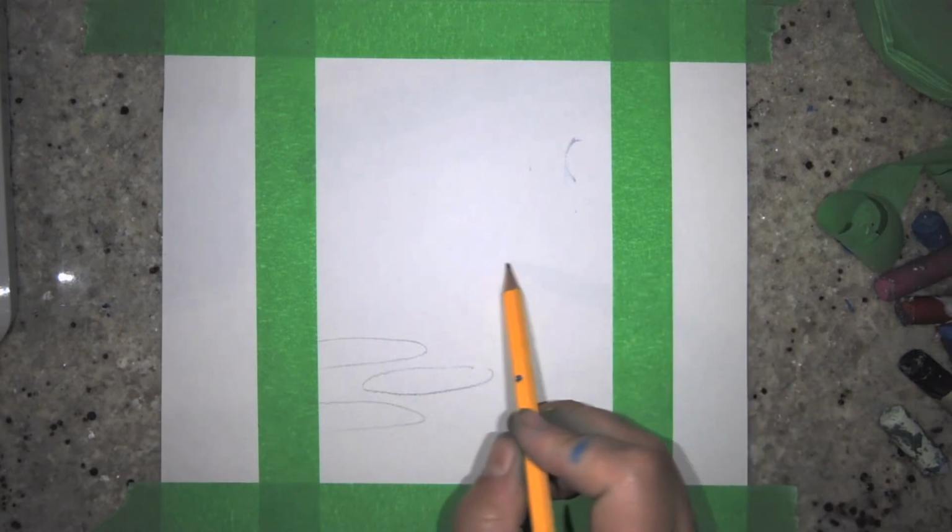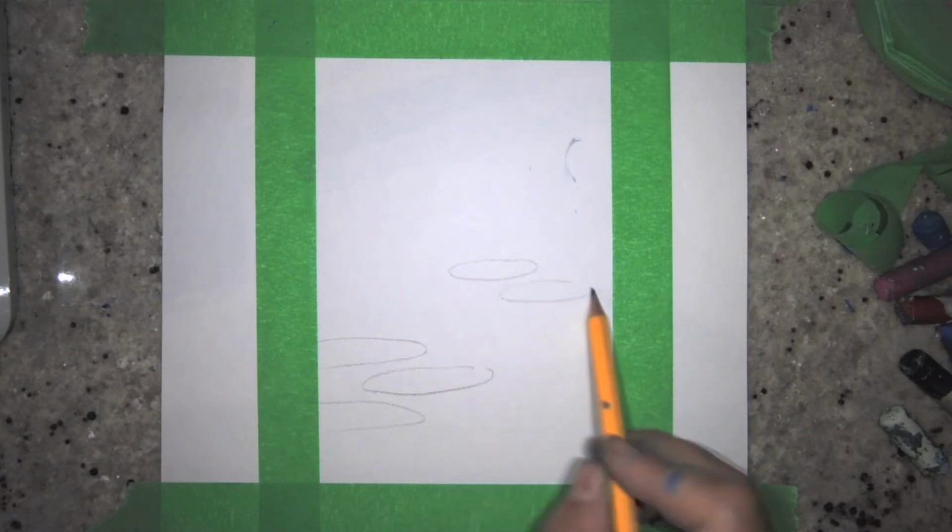To get started, we're going to tape off a section of our paper. This is going to be the area we work into, and those tape lines give us nice, crisp lines at the end. We are going to draw on our lily pads, sketching them out with a pencil.